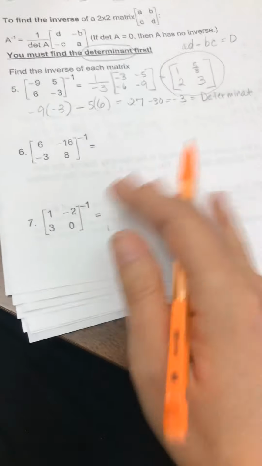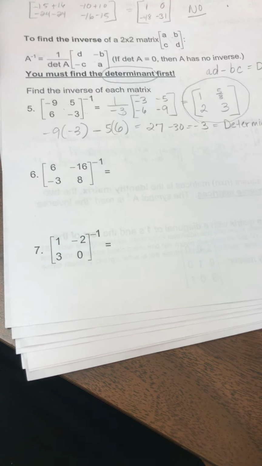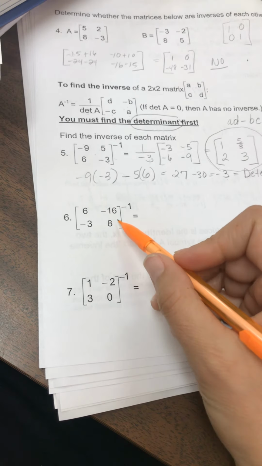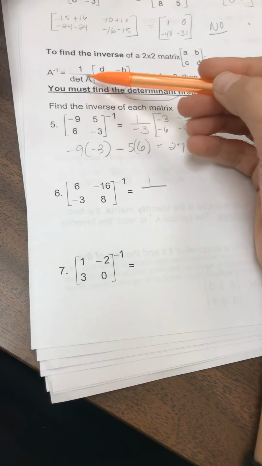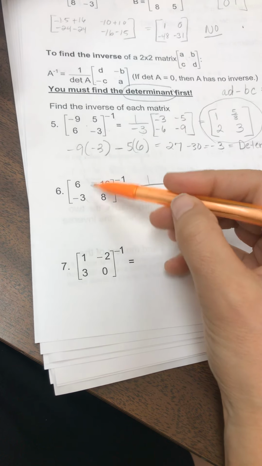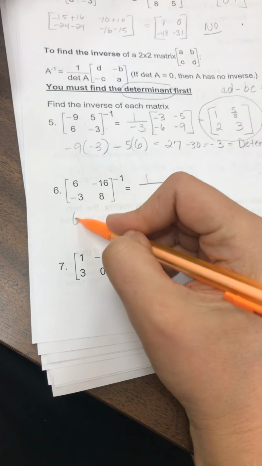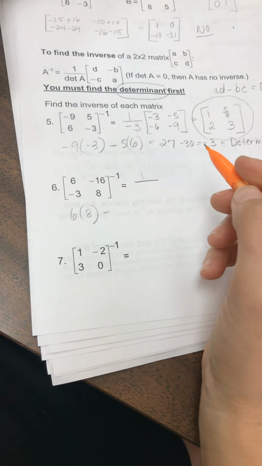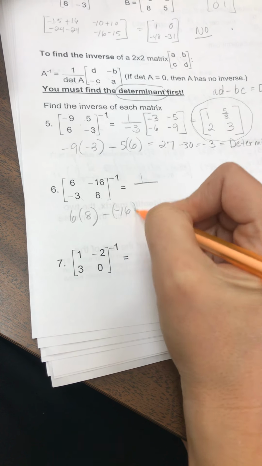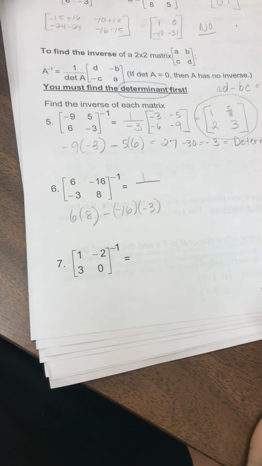Okay, let's do one more. Let's look at this one. First, you need to find your determinant because it's 1 over your determinant of A. So your determinant is going to be AD, 6 times 8, minus negative 16 times negative 3.